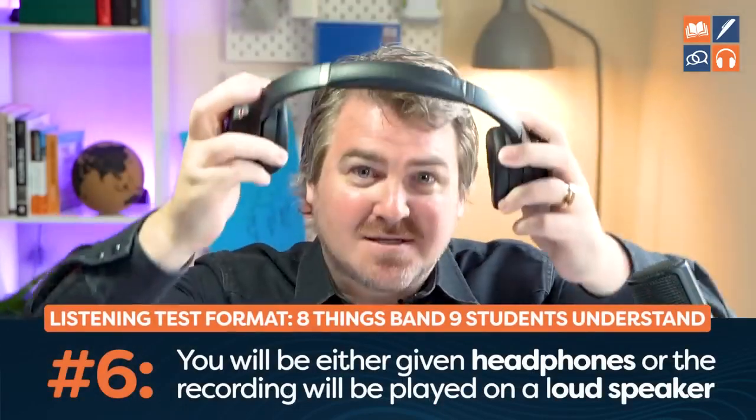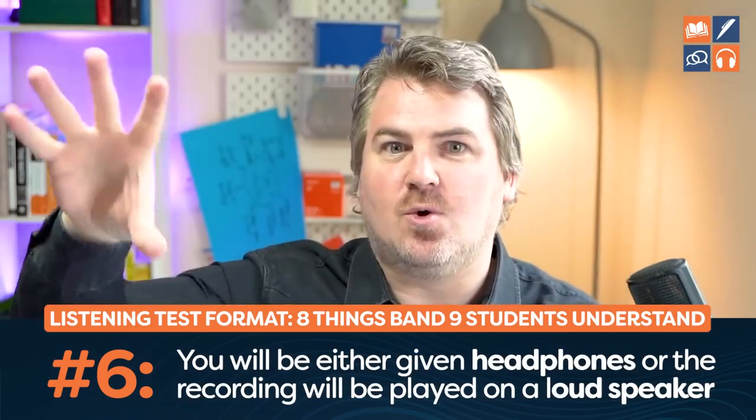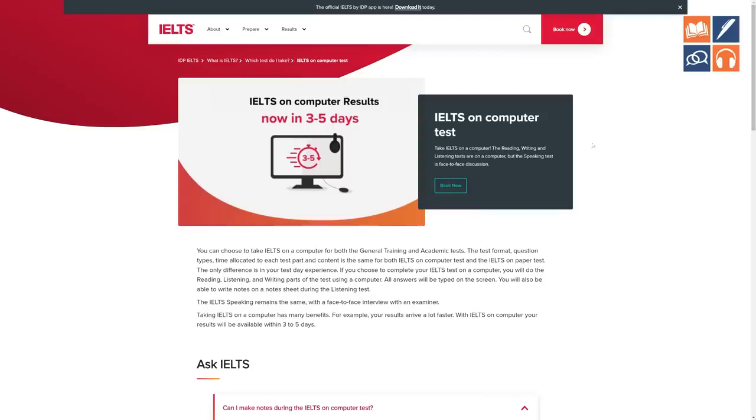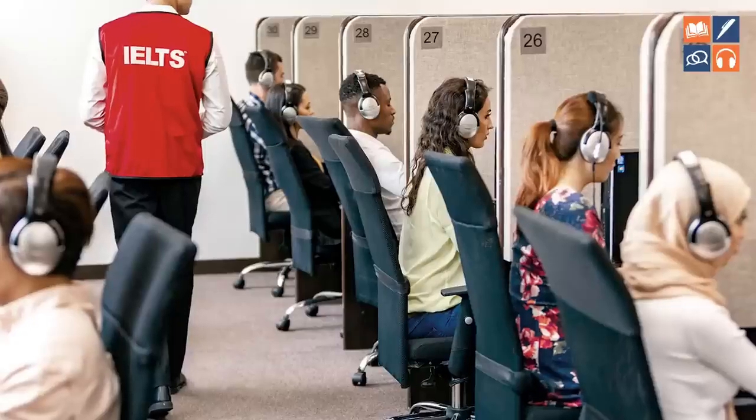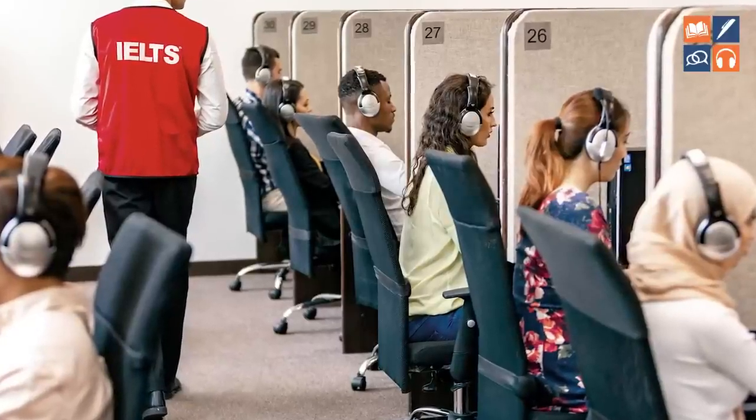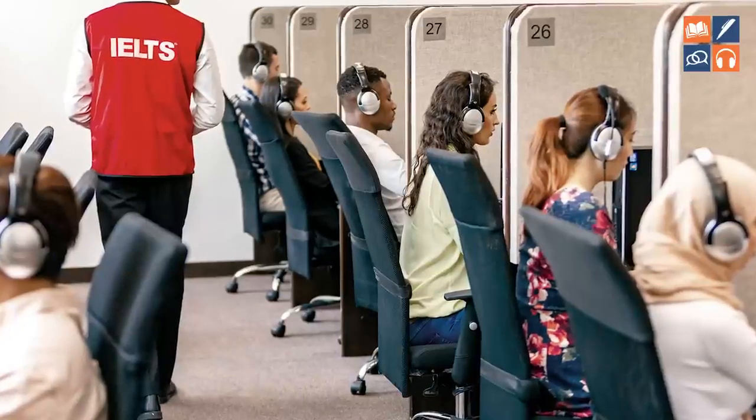Headphones. On test day, you will either be given a pair of headphones like this, or you will be played the recording from a loudspeaker in a room. What I would recommend doing is try to book the computer-based test, because on the computer-based test, you're going to be in a smaller room with fewer people and you are going to have headphones. You're guaranteed to have headphones on the computer-based test. I've done both the paper-based test and the computer-based test, and headphones dramatically improve your focus. It's not so much it makes the test easier, it just makes it easier to hear, and it is a listening test, so that does improve your score.